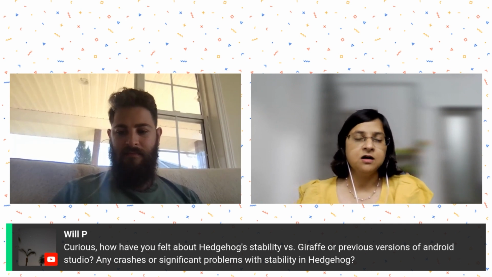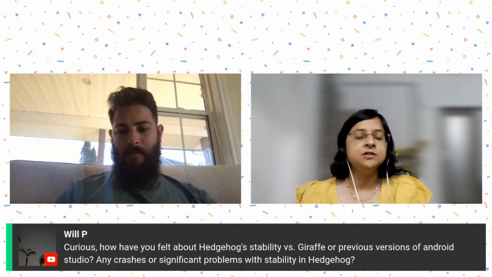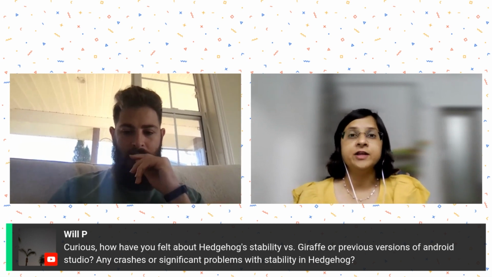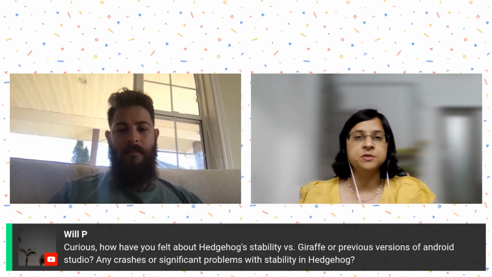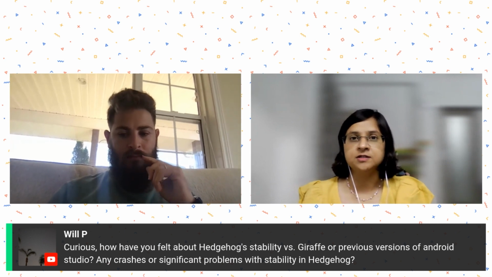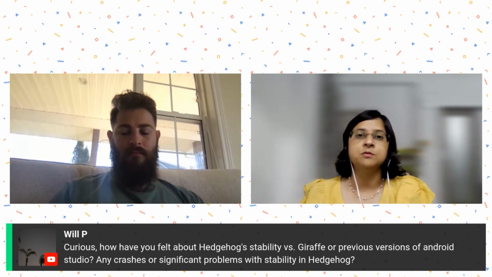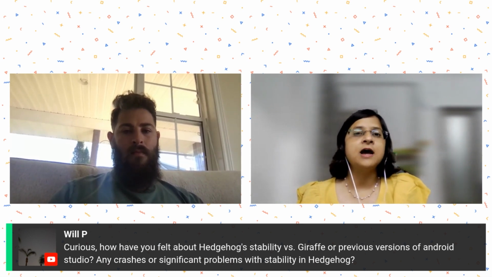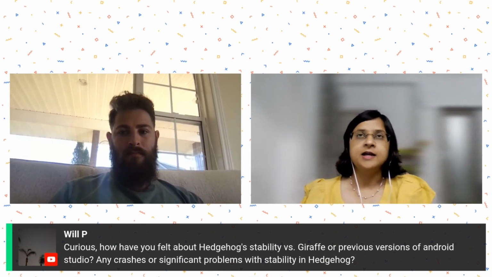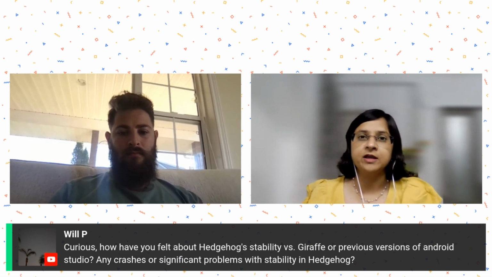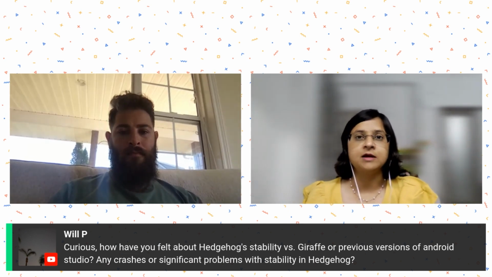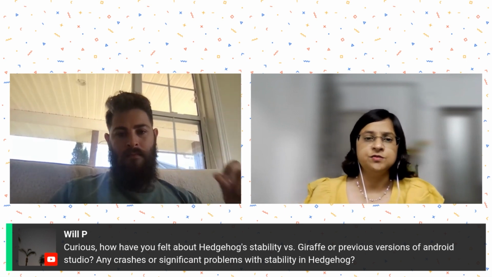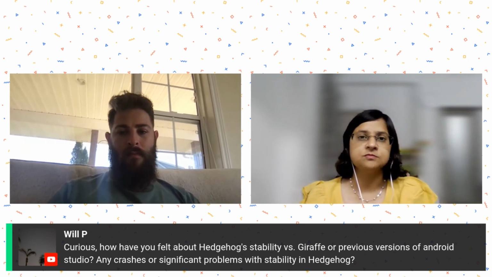With Hedgehog, I have not encountered many problems, as I did with Electric Eel, to be honest. Giraffe is something which I use only for my Flutter projects, as I work on Hedgehog for my Android projects. And till now, I don't really have any problem with Hedgehog. I had a lot of issues with Electric Eel, and I reported them to the issue tracker, but I guess I don't really have any issues with these versions.